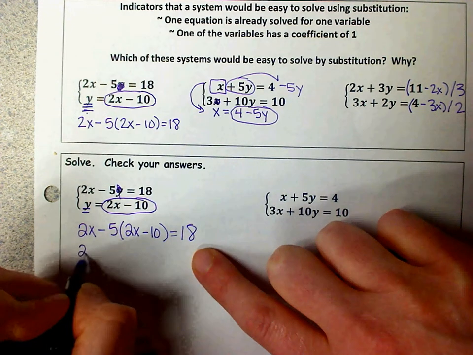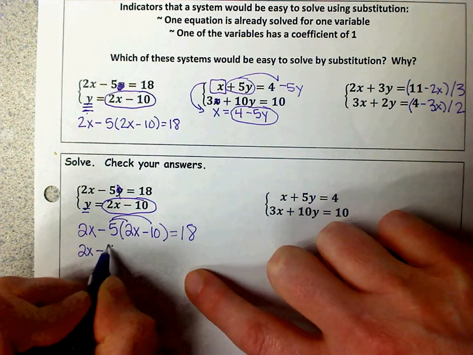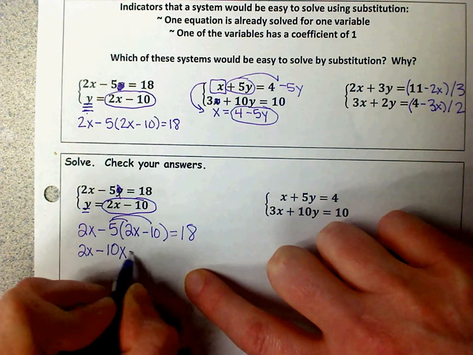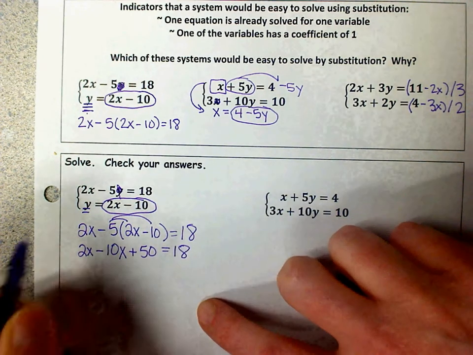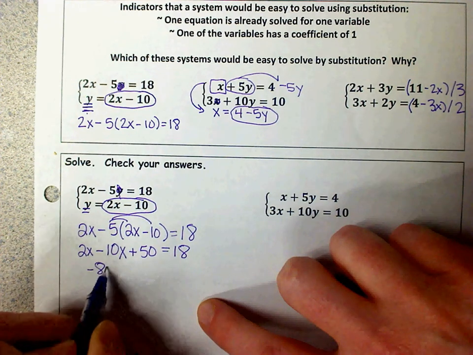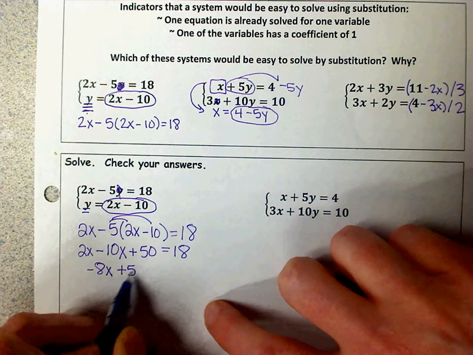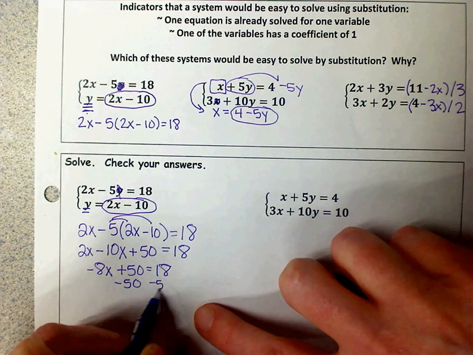So 2x, distribute your negative 5, so negative 10x plus 50. Alright, combine like terms. So 2 minus 10 would be negative 8x plus 50. And a minus 50 on both sides.